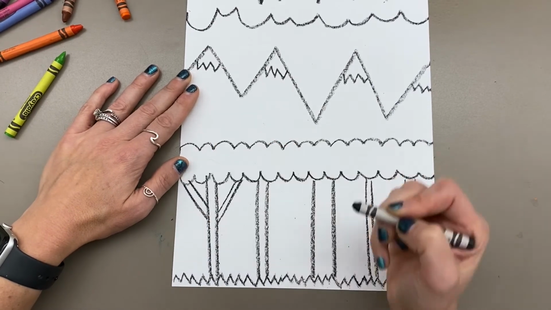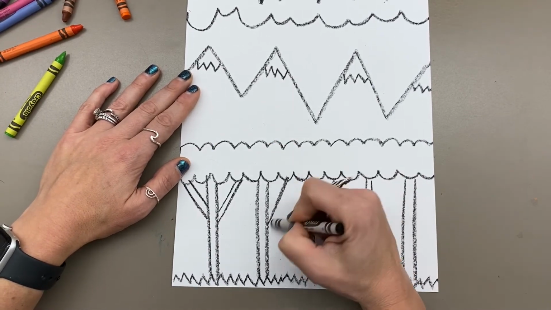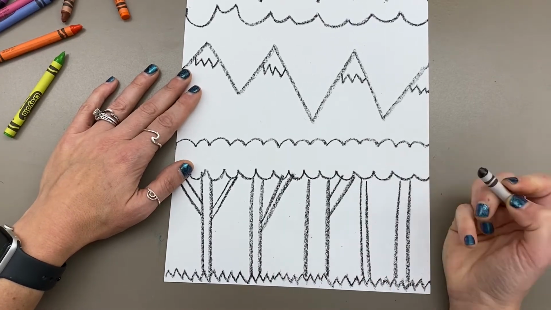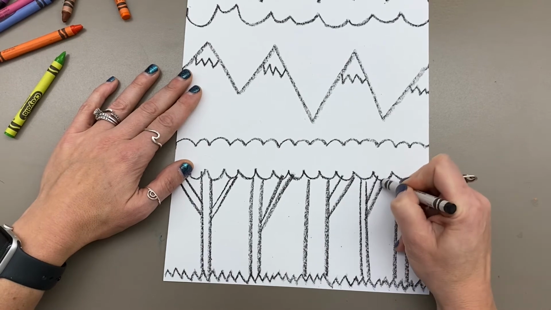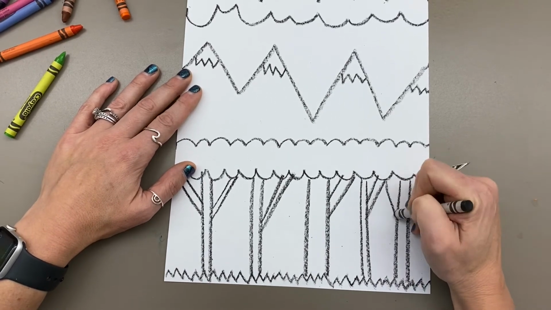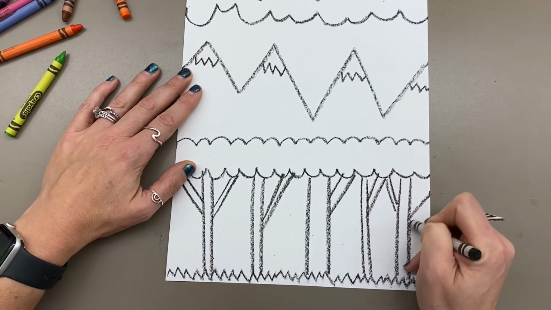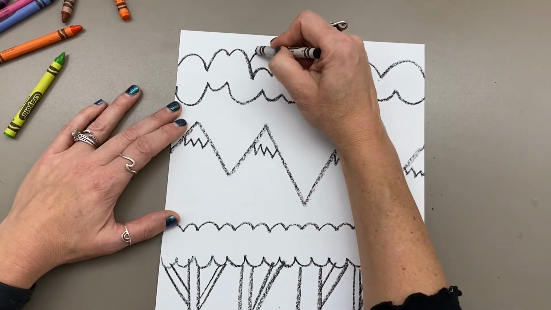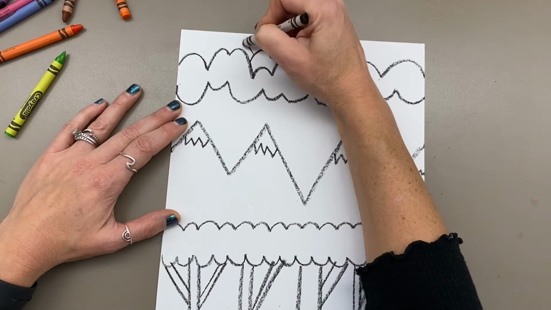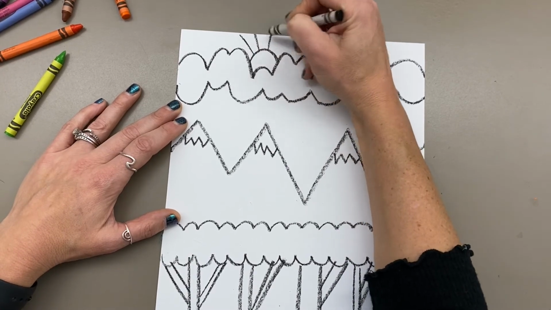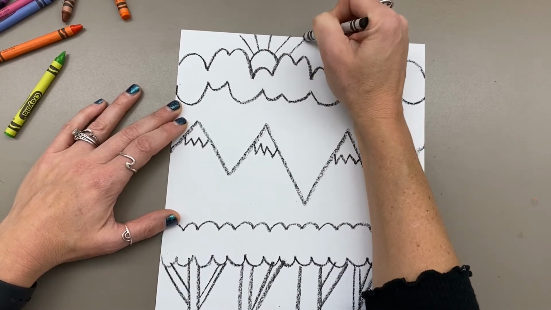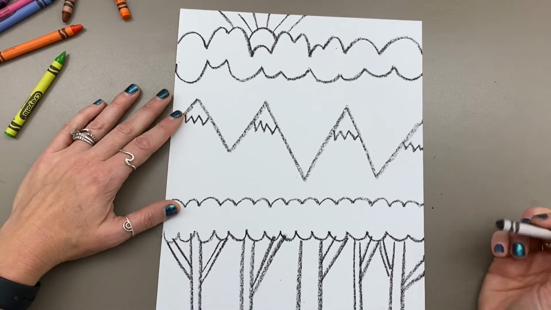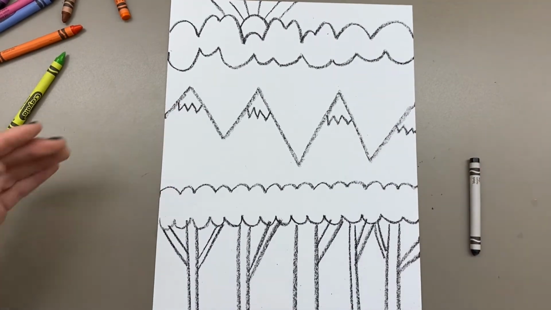You can make them randomly wherever you like. Some tree trunks might have one, some may have two. Maybe you don't have room for some and they don't have any. That's okay too. Then I'm just going to skip back up here and add a little sun peeking out from behind my clouds. And after that, my line drawing is complete.